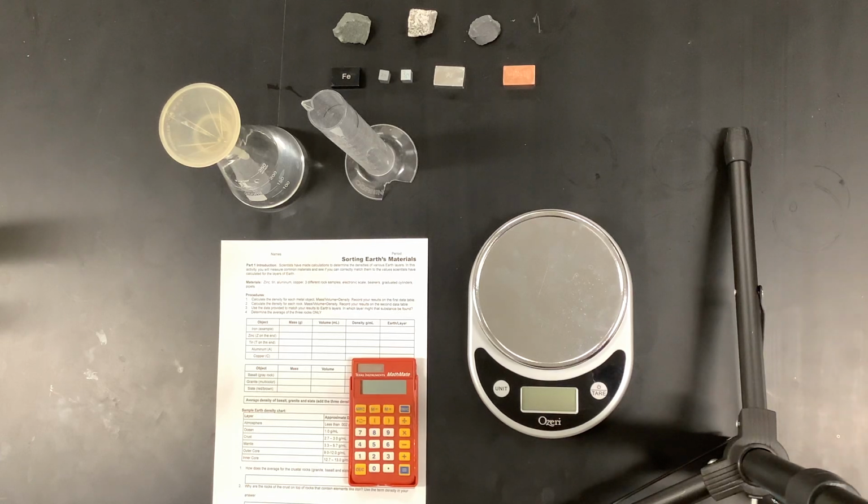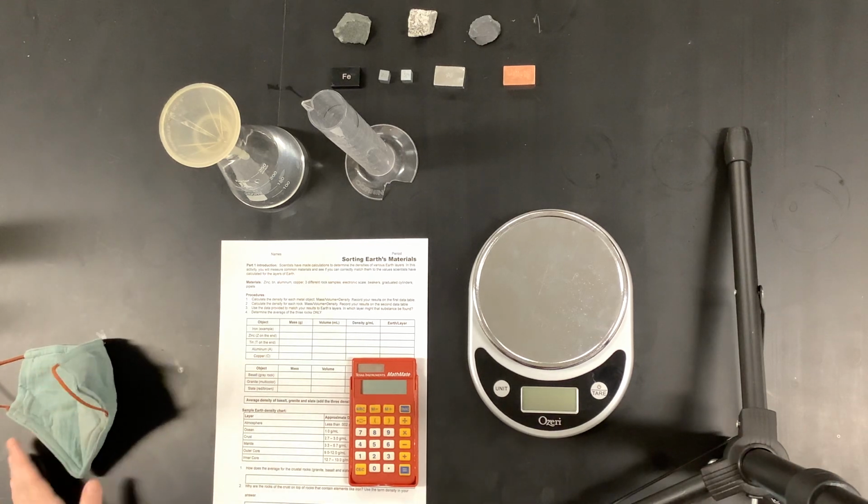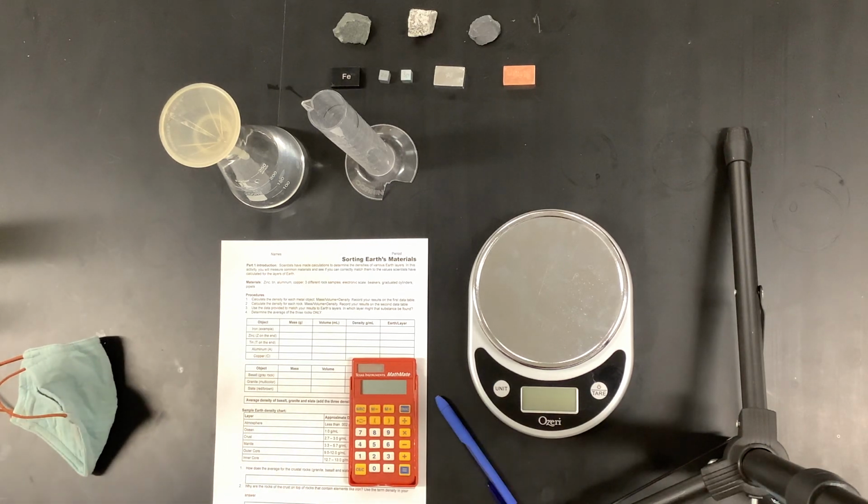Okay, we're gonna go over the Sorting Earth's Materials lab. And I'm gonna kind of walk you through it. I have a printed out version of the student sheet here. And I will be going through each part of the lab with you so you can follow along since you are at home or miss the lab for the day and need to make it up.